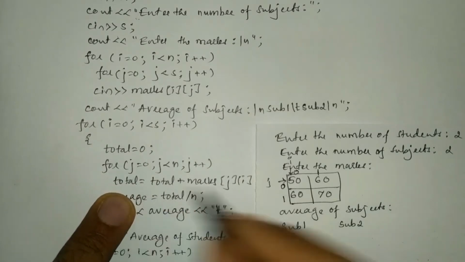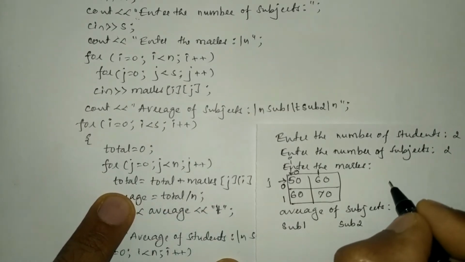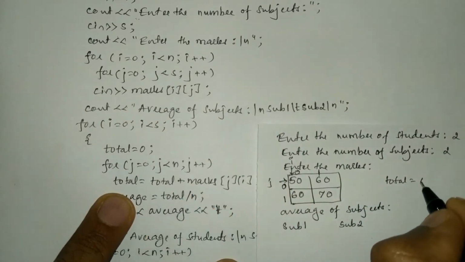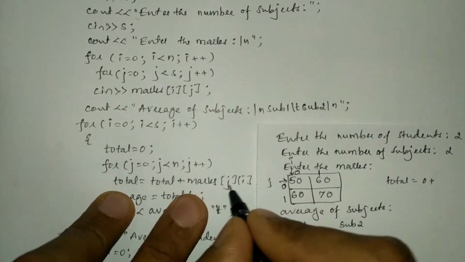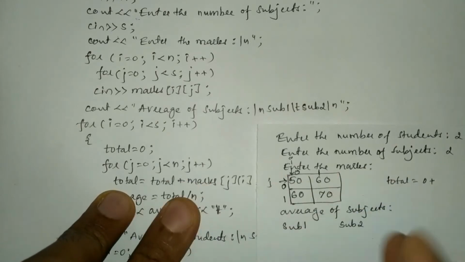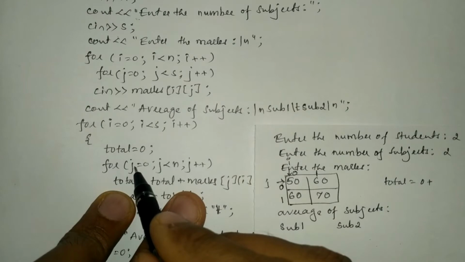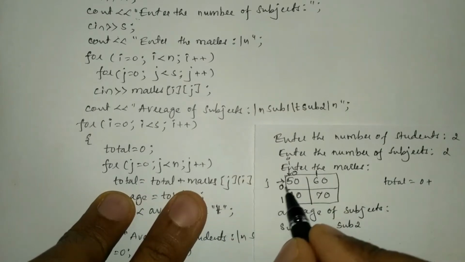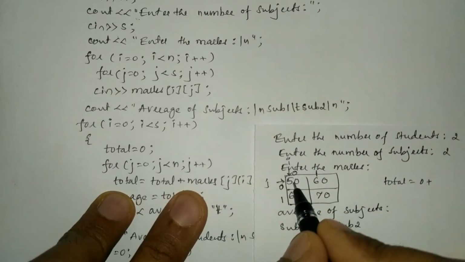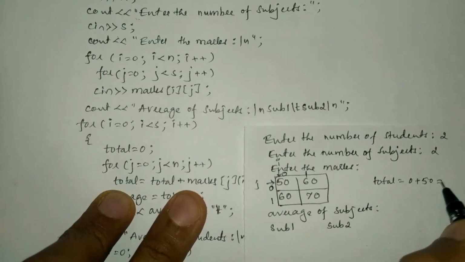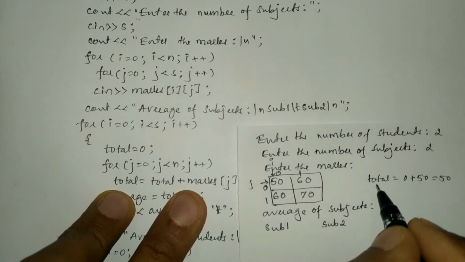Now we are going to calculate total. So how to calculate total? Here I am going to write total is equal to, for the first time total is what? 0 plus marks of j i. So first j value will get incremented, correct? So here we have to implement the value of j. j is what? 0. Next i is pointing to 0 only for the first time, right? So which is 50. So here 0 plus 50, that gives us 50. So 50 will be stored in total.